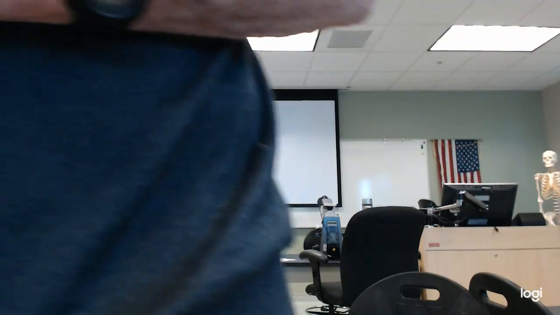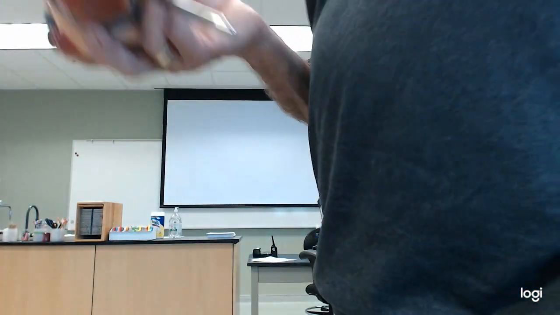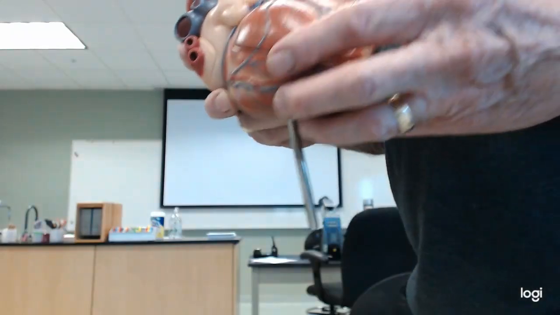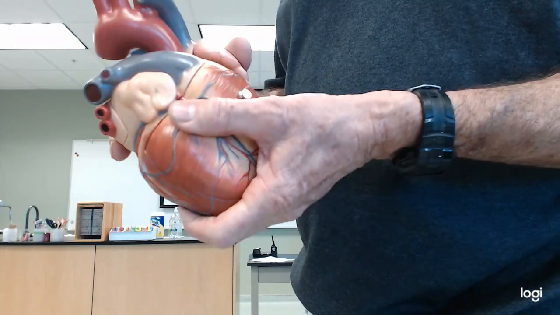Pulmonary trunk, pulmonary arteries, pulmonary veins, superior, inferior vena cava, coronary sinus, aorta, all those blood vessels I just talked about. Now, on your list, you'll also see the SA node, the AV node, the bundle of His, right and left bundle branches, and the Purkinje fibers, but those will have to be on a chart. They don't really show well on here.